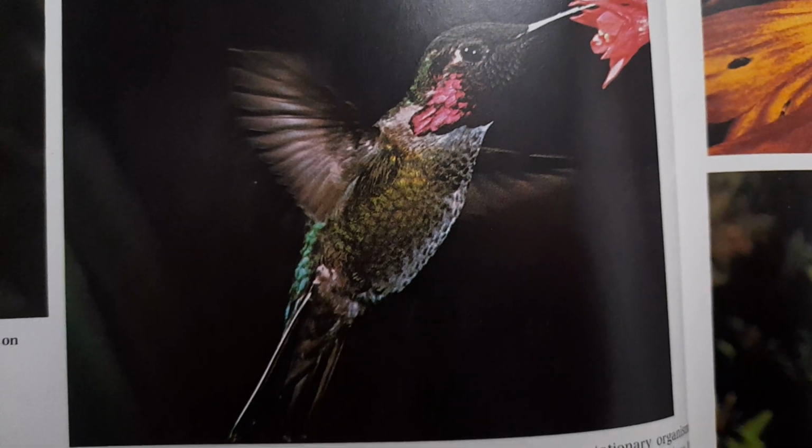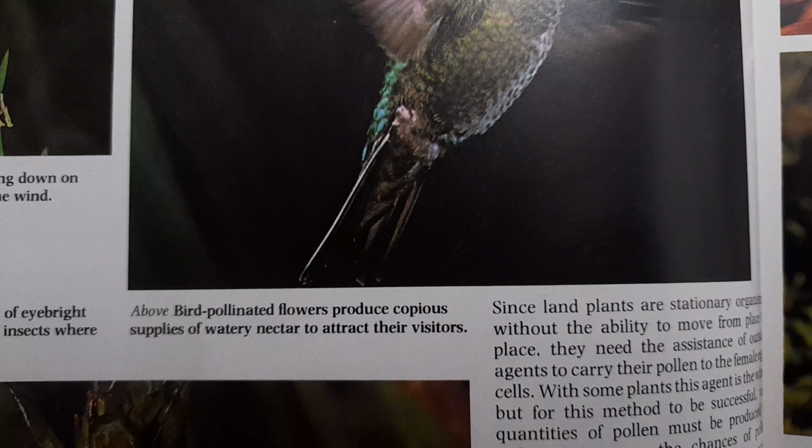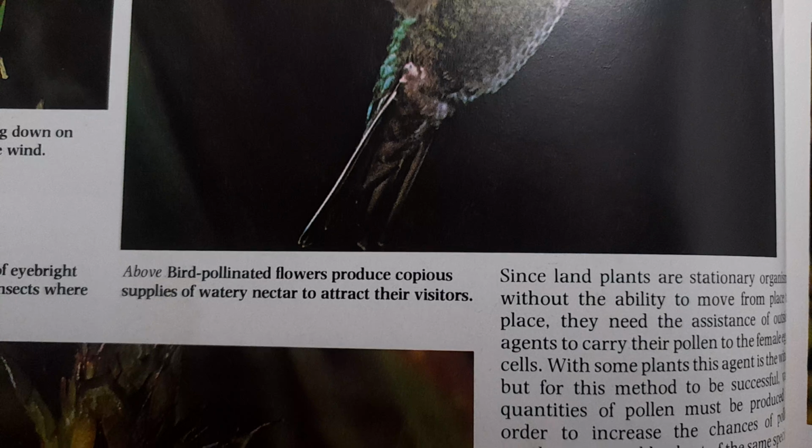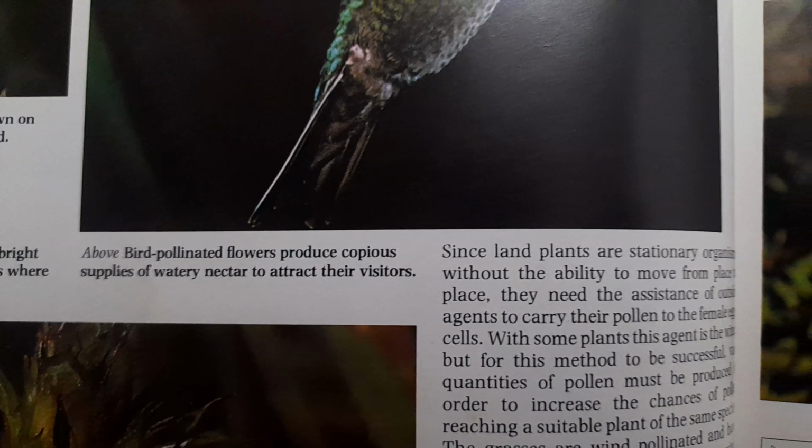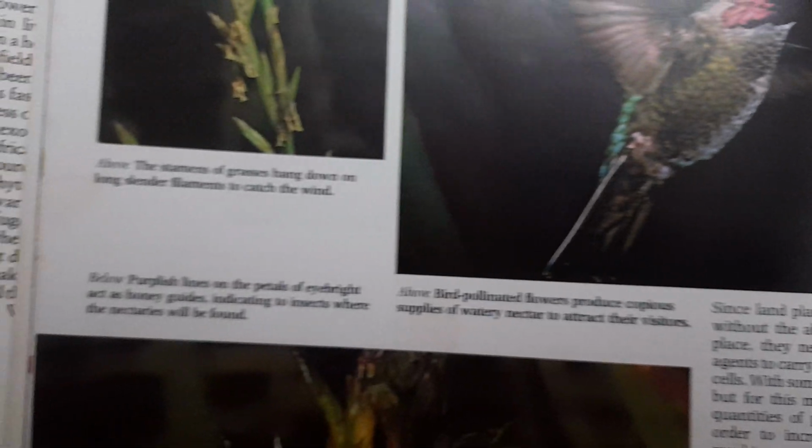Hummingbird. Bird-pollinated flowers produce copious supplies of water and nectar to attract their visitors.